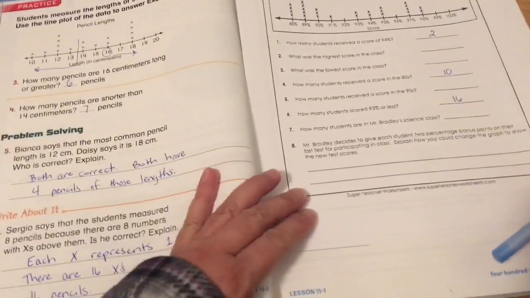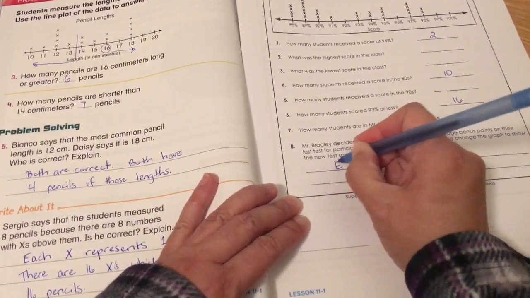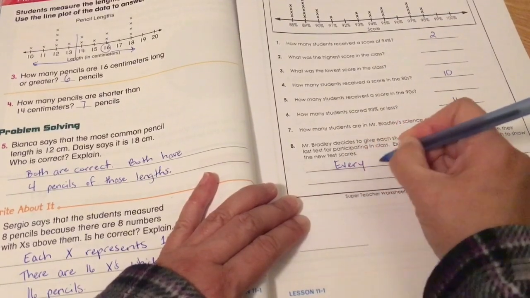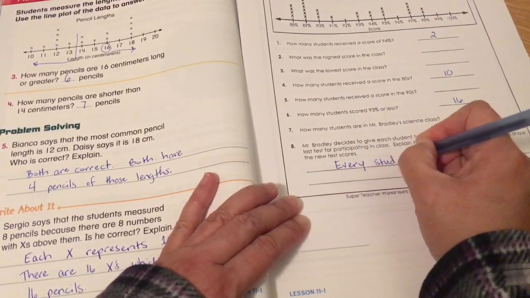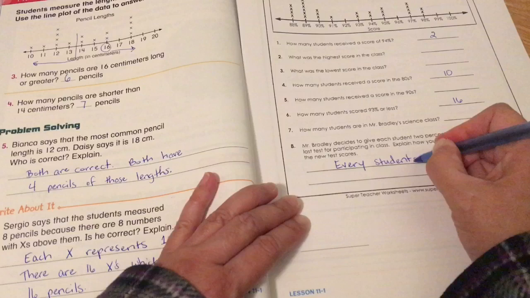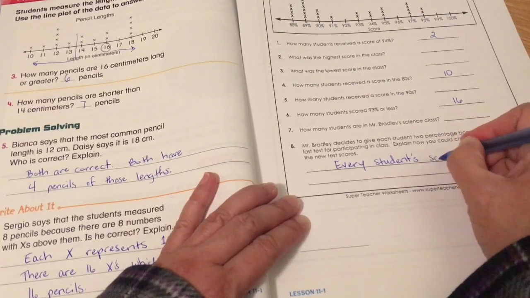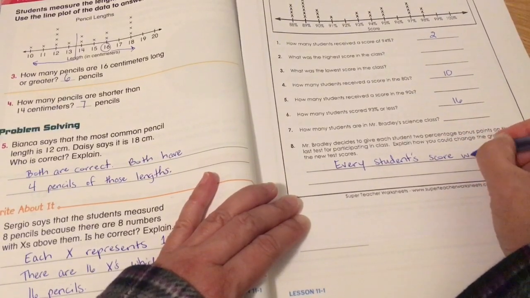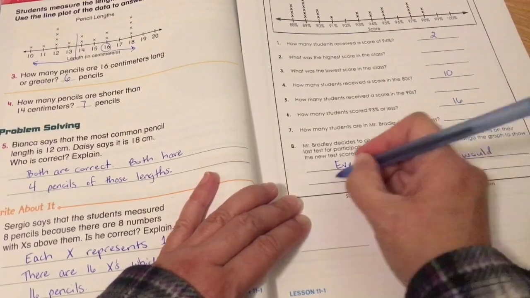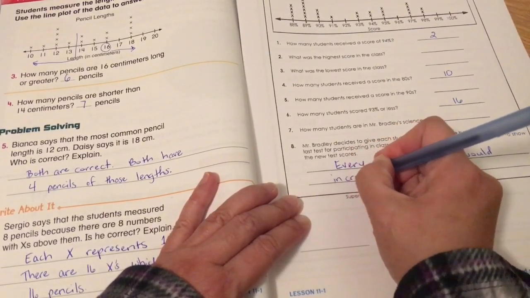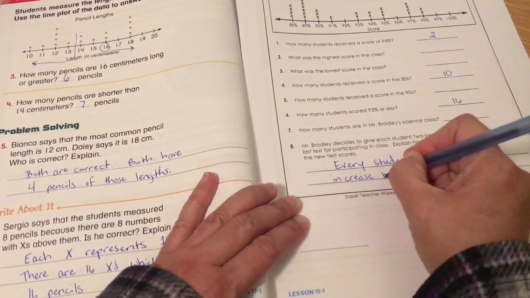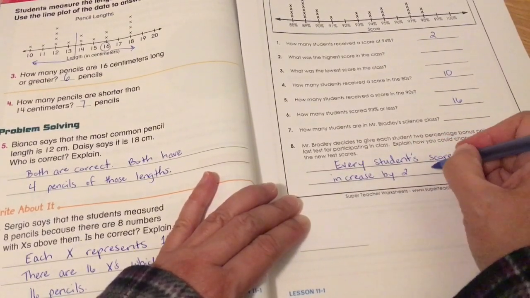Let's write that down. I'll just say every student's score would increase by 2.